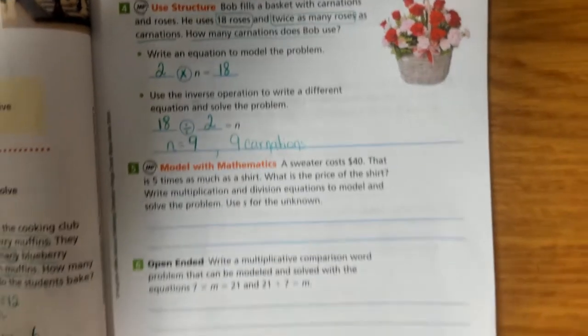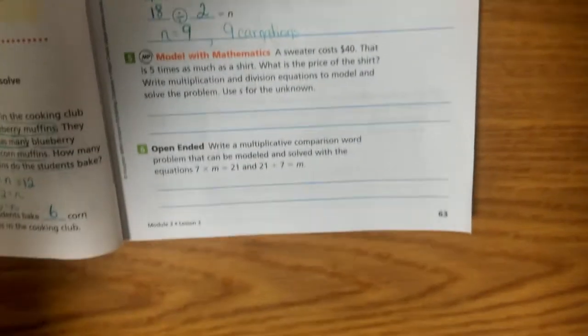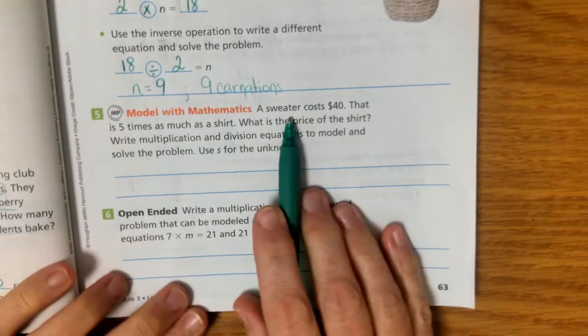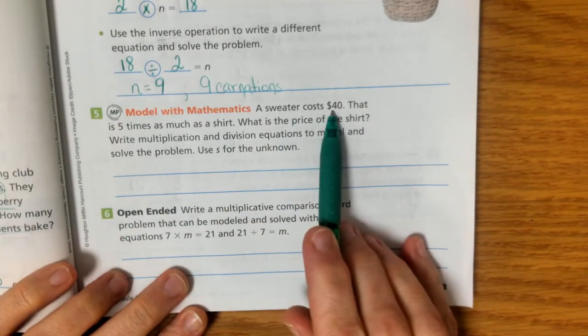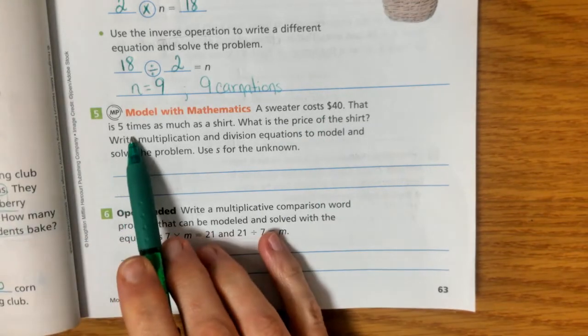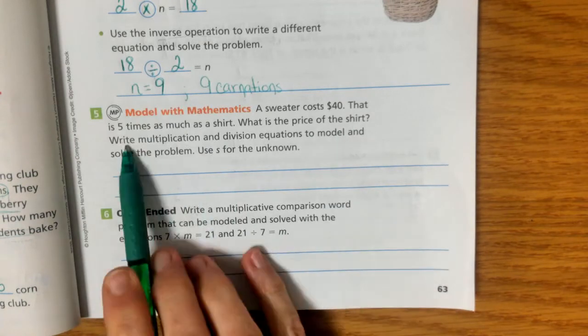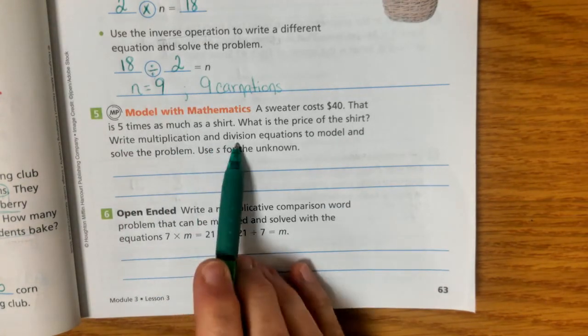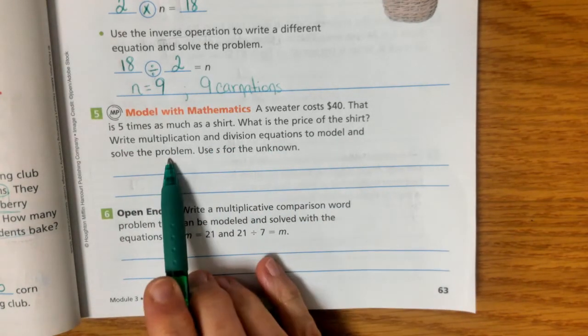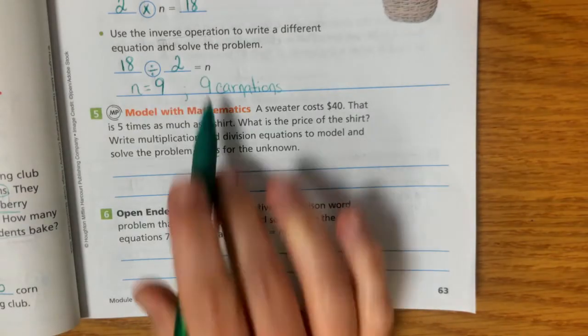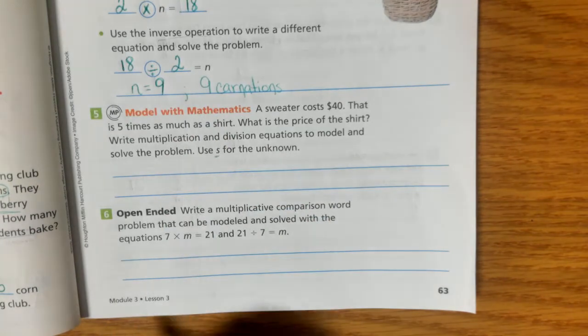Okay, number 5. A sweater costs $40. That is 5 times as much as a shirt. What is the price of the shirt? Write multiplication and division equations to model and solve the problems. Use S for the unknown. This time they want us to use an S. So instead of the N, we're just going to use an S for this problem.